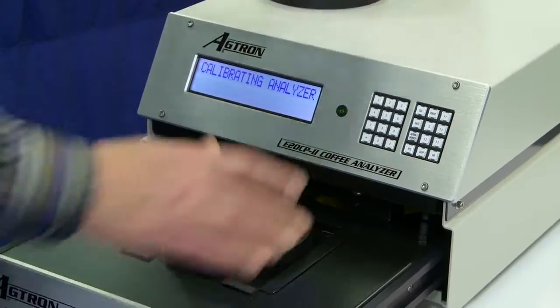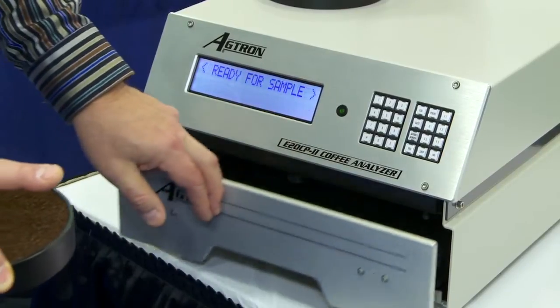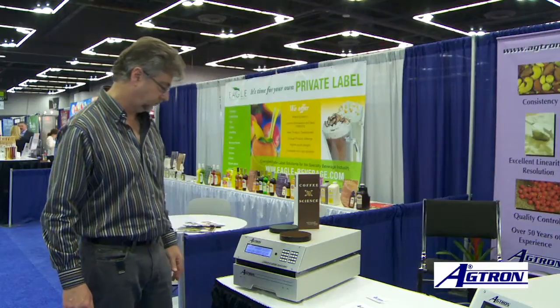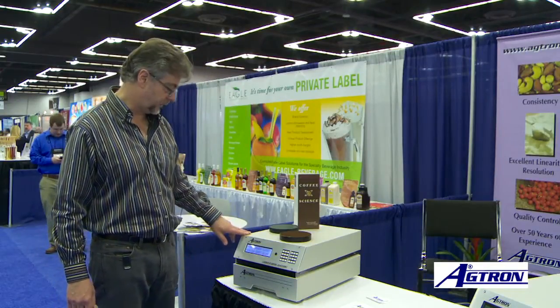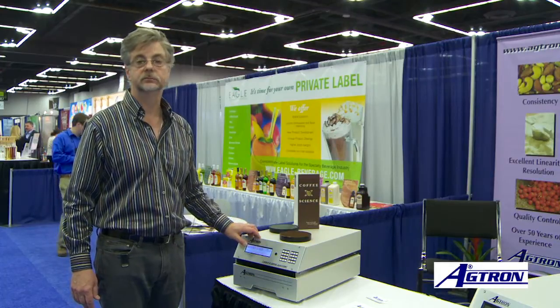So that was a 49.2, which is sort of a medium roast. And then we're going to look at a lighter roast. This one's going to be 72.6, so that would be a light roast. And that's all there is to it.